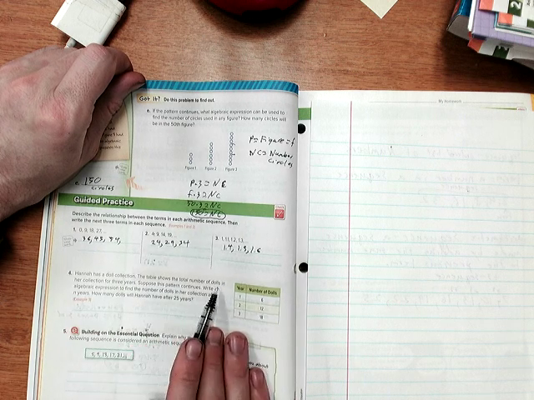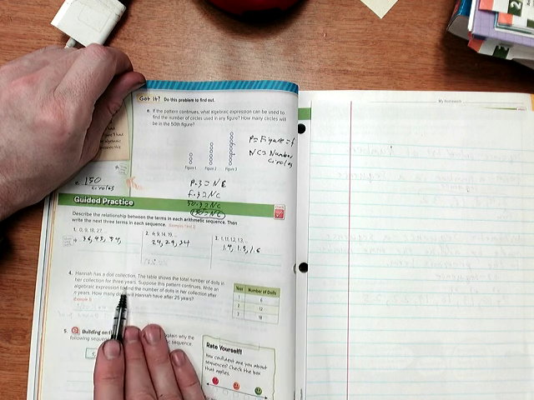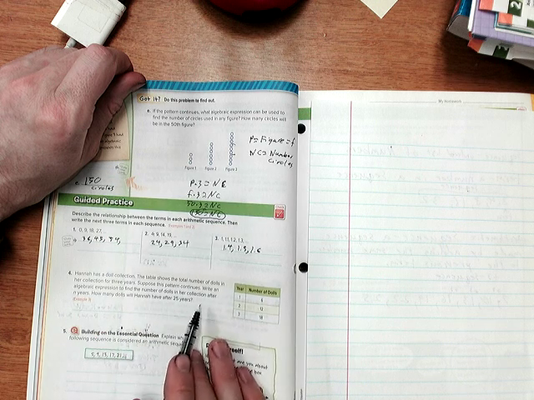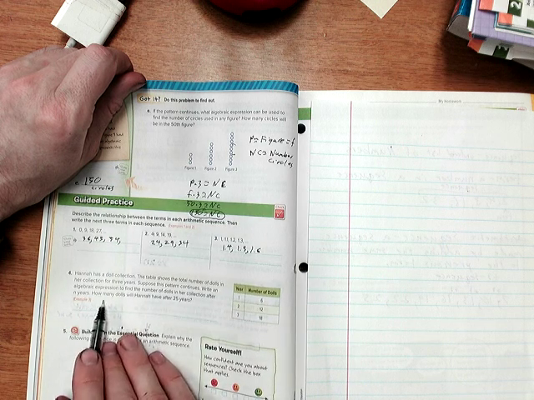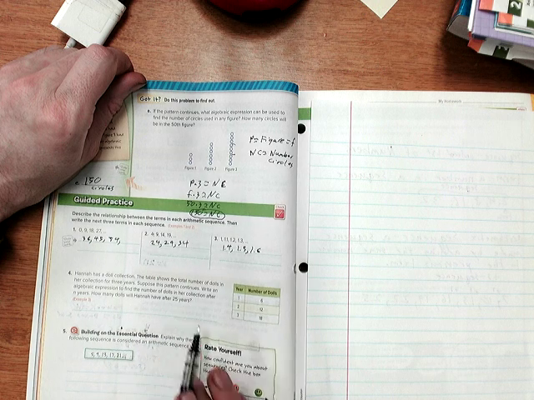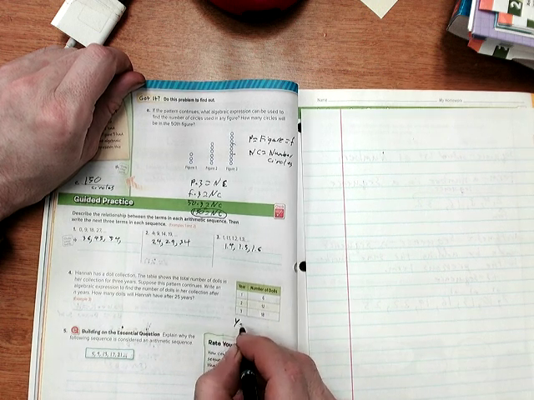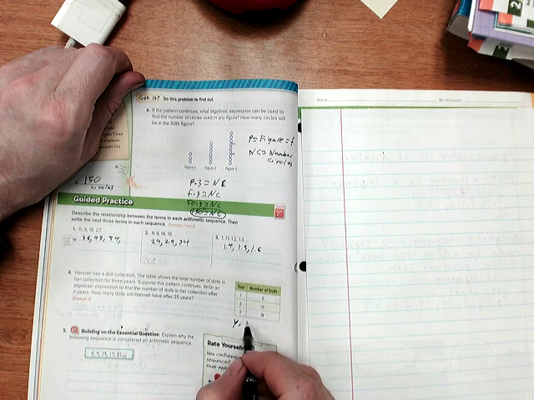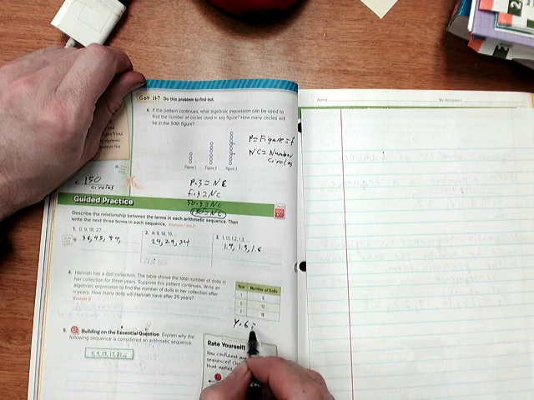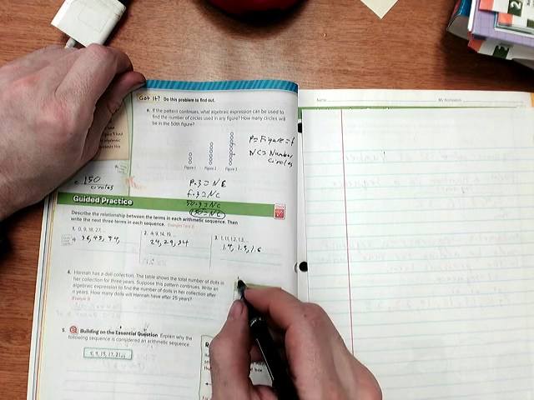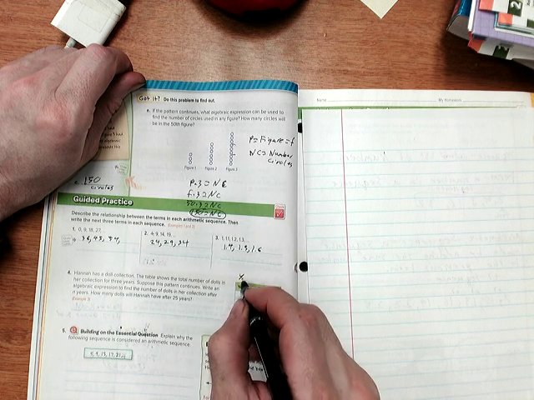Hannah has a doll collection. The table shows the total number of dolls in her collection for 3 years. Suppose the pattern continues. Write an algebraic expression to find the number of dolls in her collection after n years. How many dolls will Hannah have collected in 25 years? So we have year times 6 equals number of dolls, and y equals year.